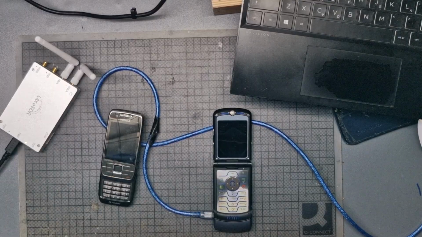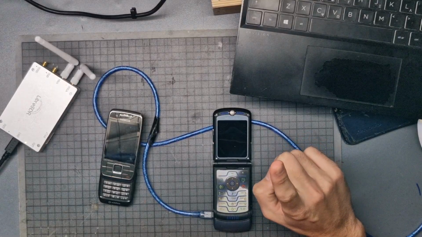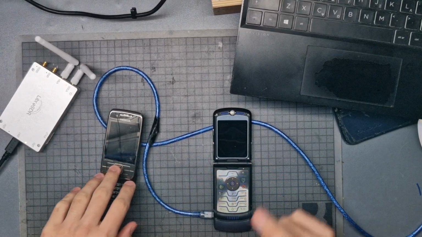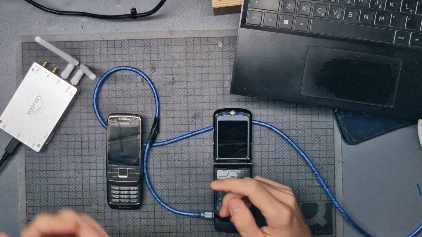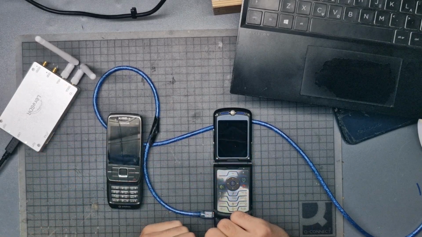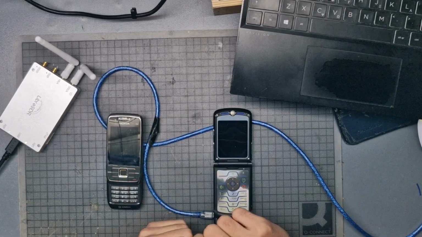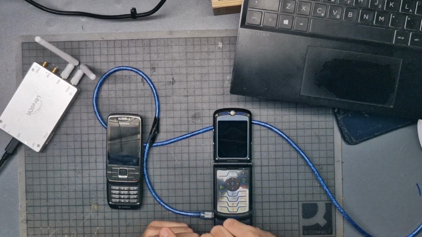There's also another way to use CSD, and that is between two phones. You could do a data call from this phone to that phone, but that functionality is also blocked on some GSM networks. Now, I tested out my carrier and it also seems to block this kind of call.